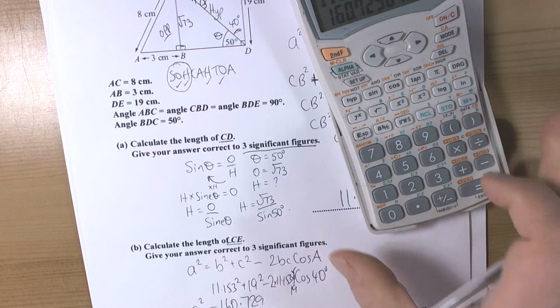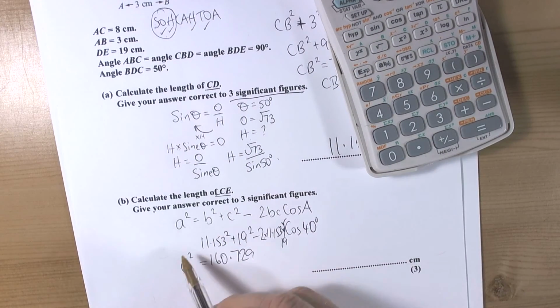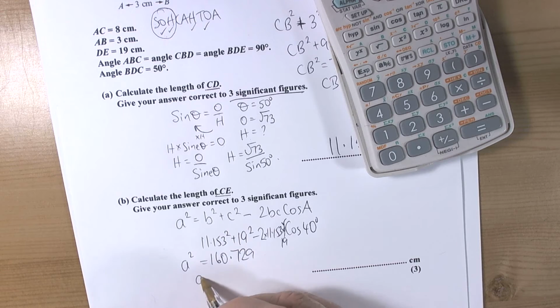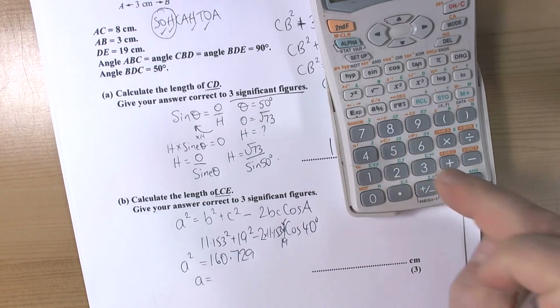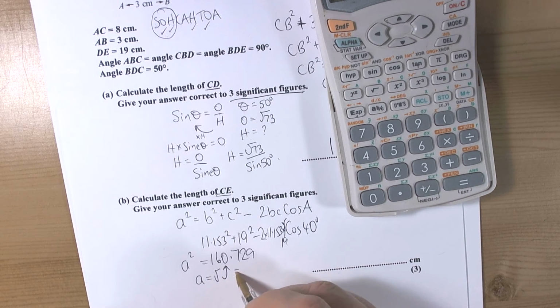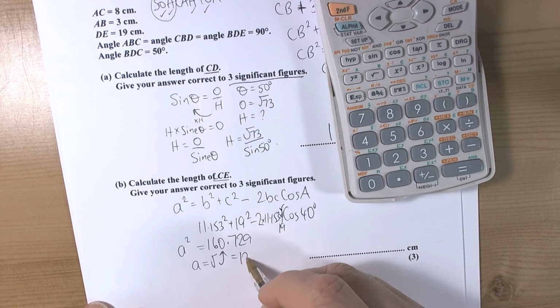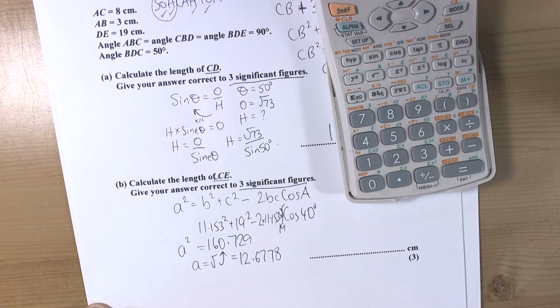So 729. So that's the value of a squared, but obviously the question wants the length of a, so we have to square root this. So the square root of that number is 12.67. So a is equal to the square root of that, which is equal to 12.6778. Because the question wants the answer to 3 significant figures, then 1, 2, 3, always find your first non-zero digit and count along 3 times.